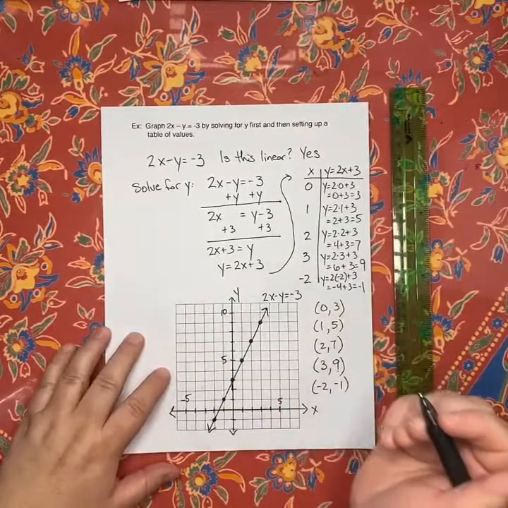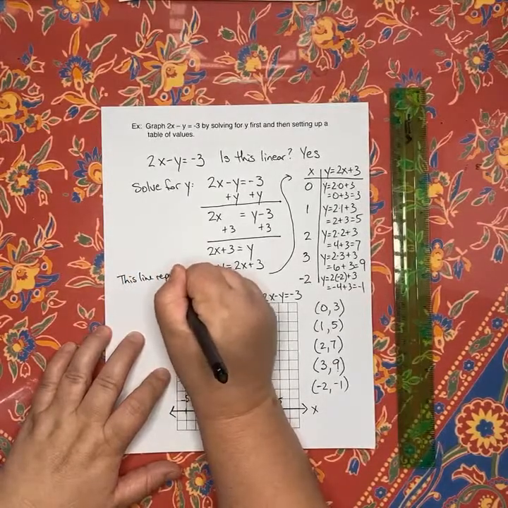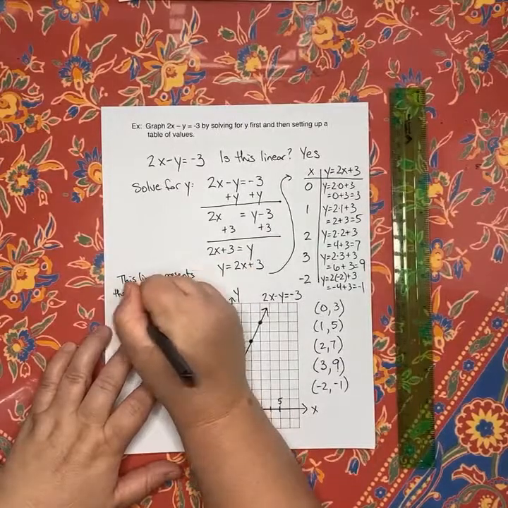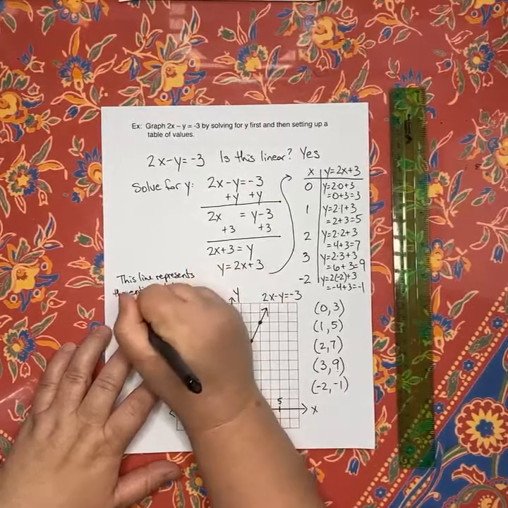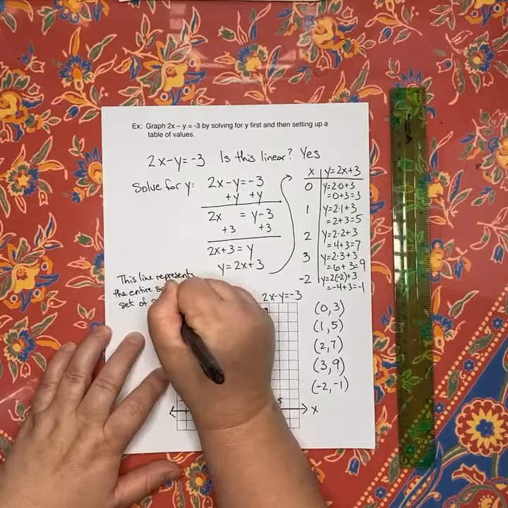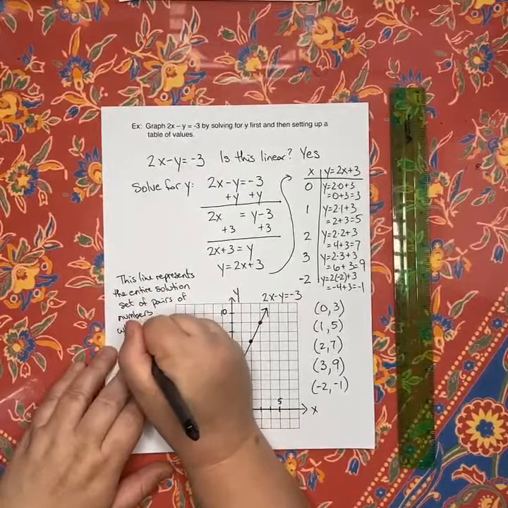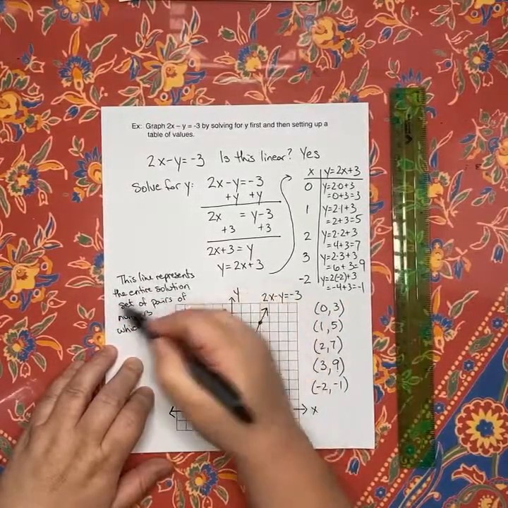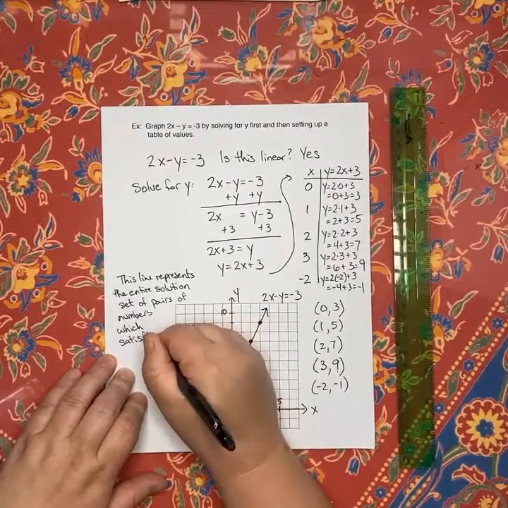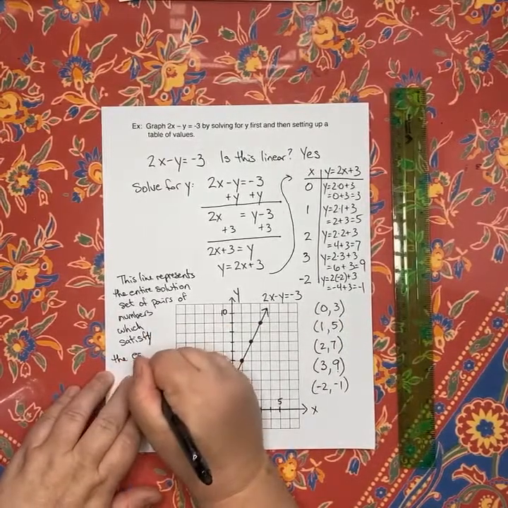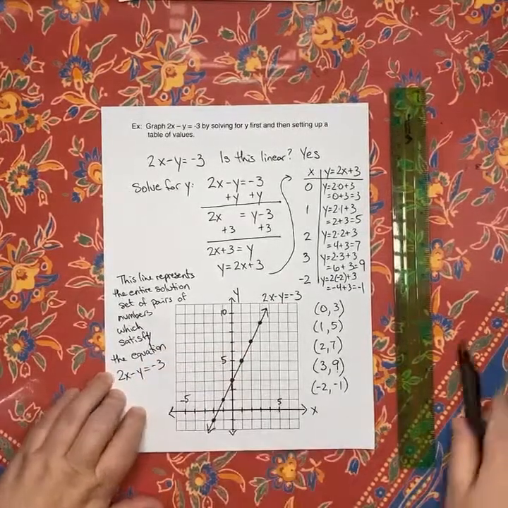Let me write that out because that is profound. This line represents the entire solution set of pairs of numbers which satisfy the equation 2x minus y equals -3.